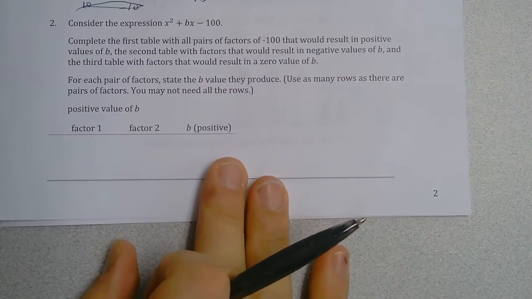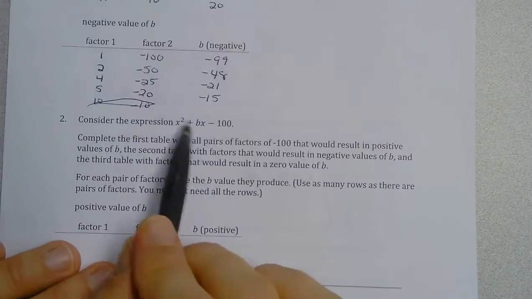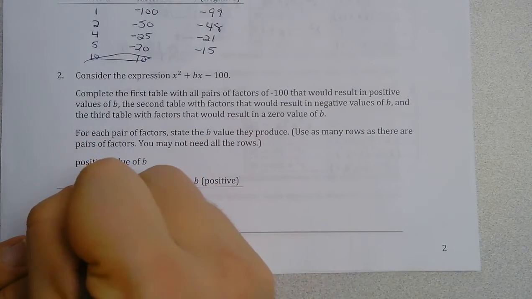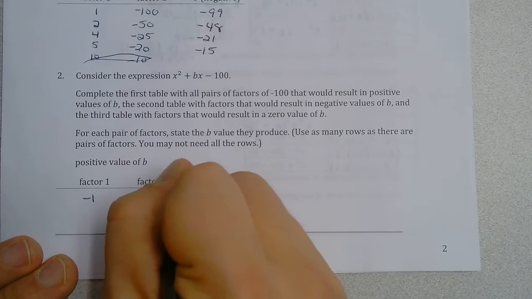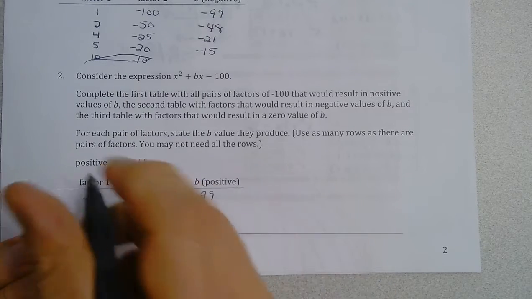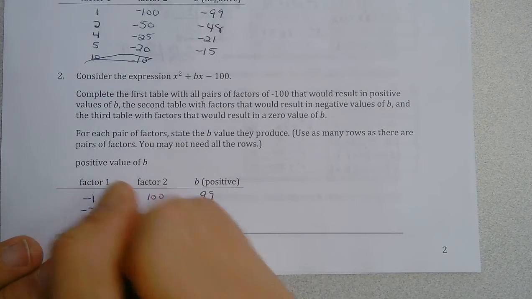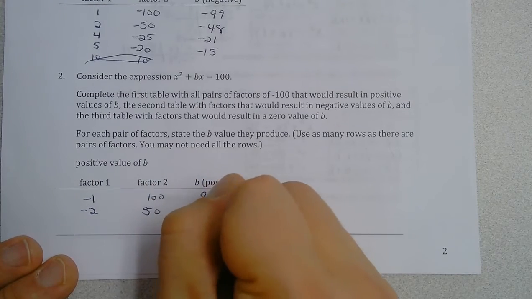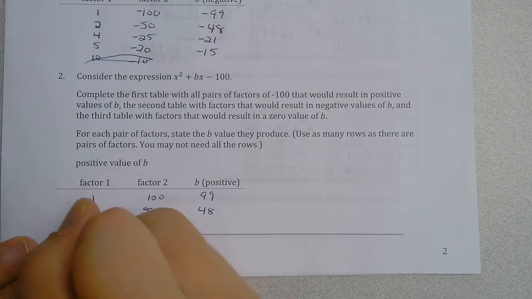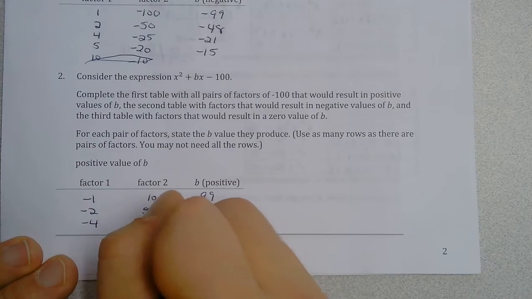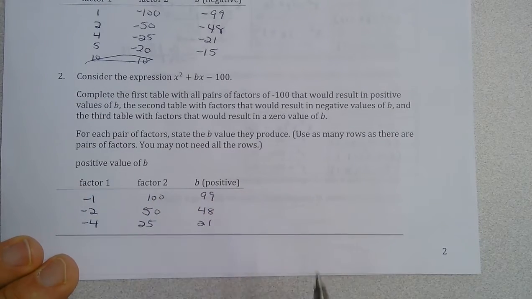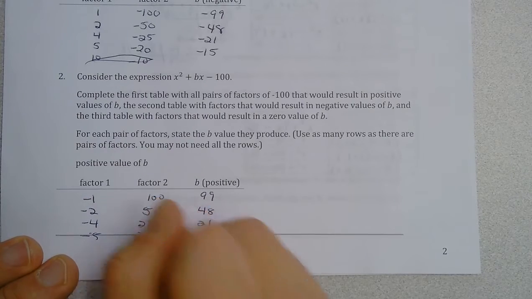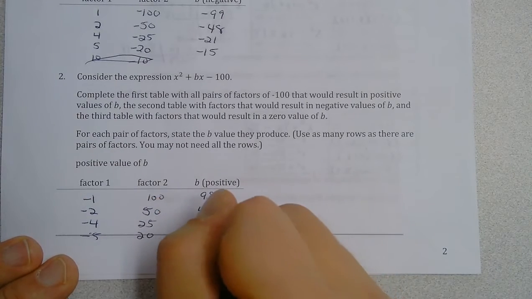Then if I'm looking for the same thing, factors of negative 100 where b is positive, we could have negative 1 and 100, which is 99, negative 2 and 50, which is 48, negative 4 and 25, which is 21, negative 5 and 20, which is 15.